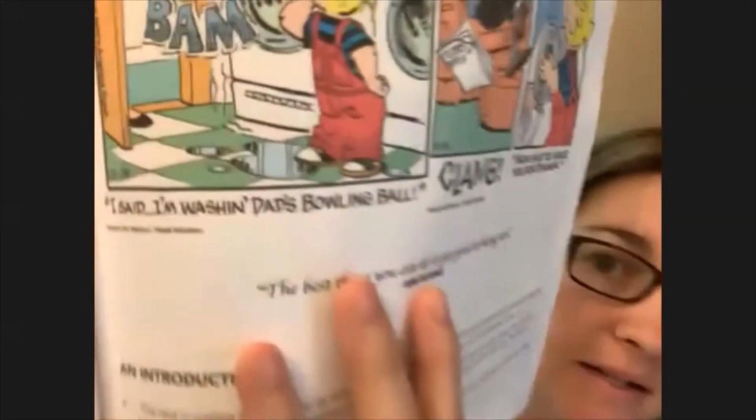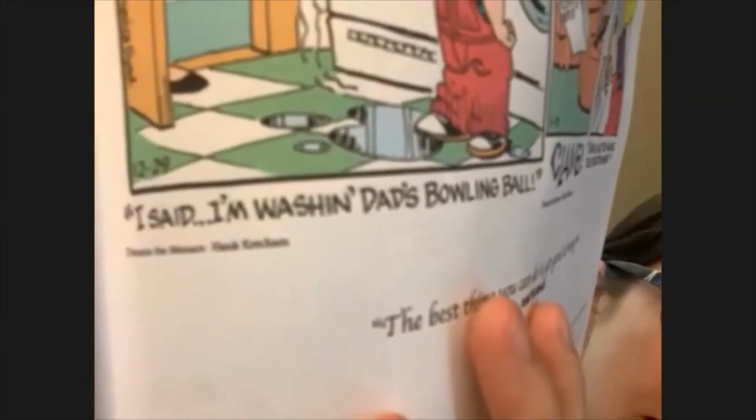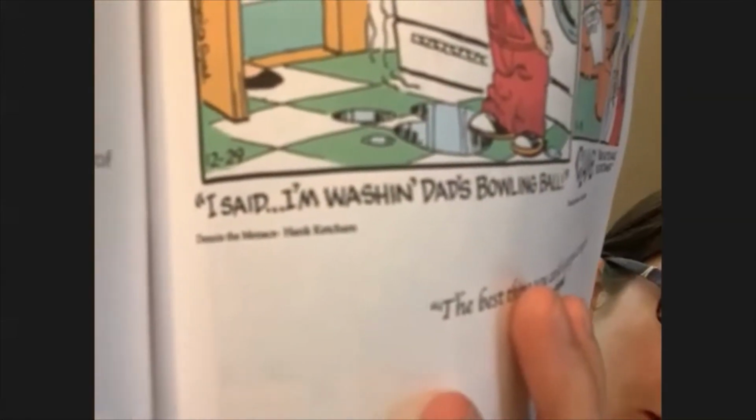And I didn't know this before. I never noticed this in a comic book, but when you are writing words in a comic book, like in a speech bubble, they are always capitalized. Do you guys see that? Every single letter is capitalized. And I learned that that's because comic books get kind of small.